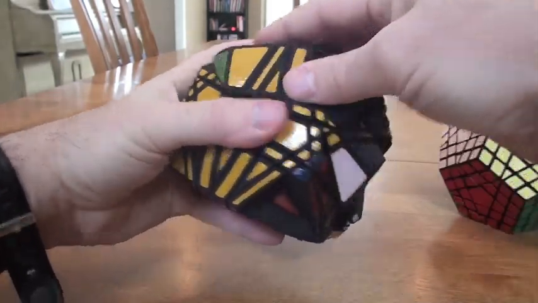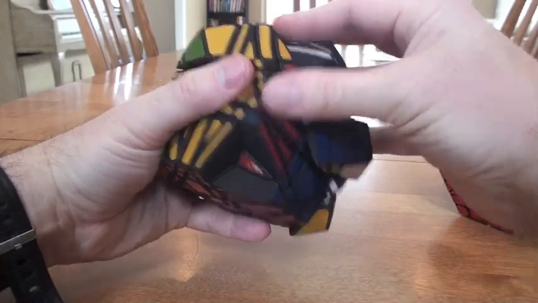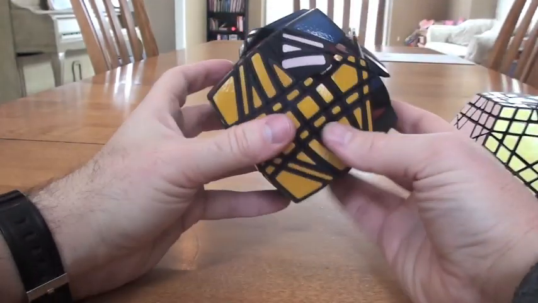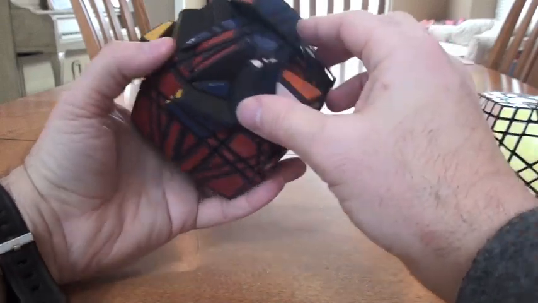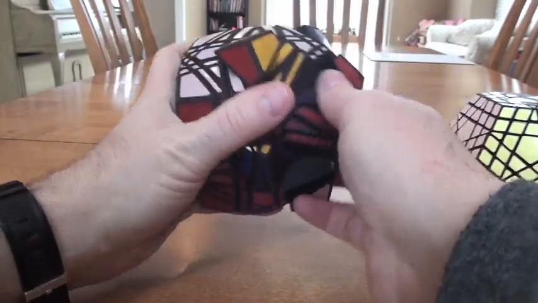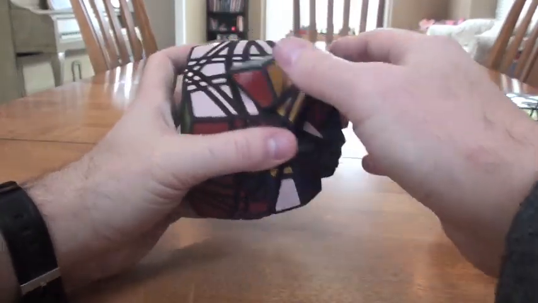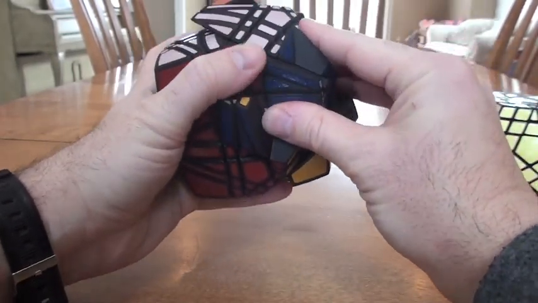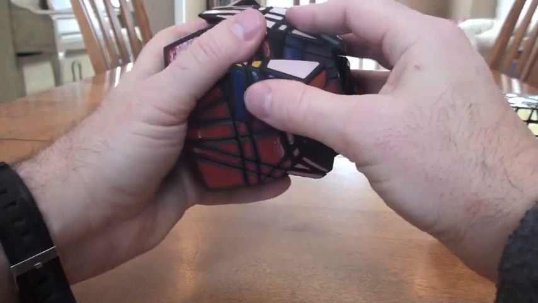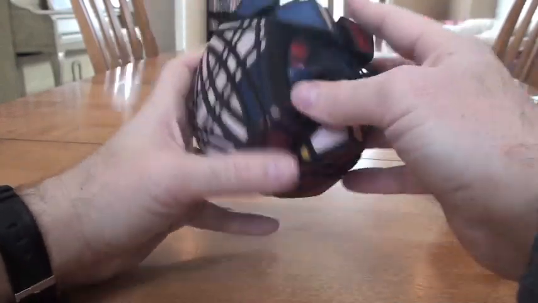Turn, turn. And again, now it's a little difficult to bear in mind that this is a dodecahedron, and it's not a cube. Can't look at it like that. If I do, I'm going to start messing sides up and doing things in the wrong order. So this is a corner that I'm putting in here. Aha, and down.